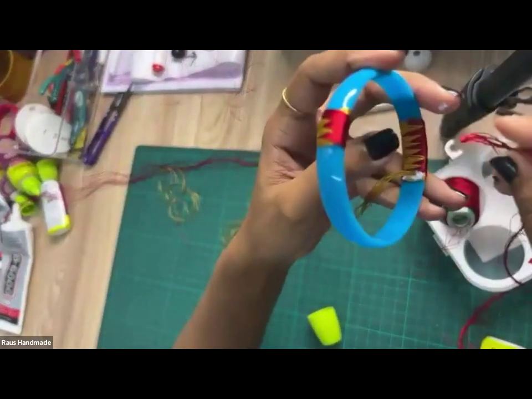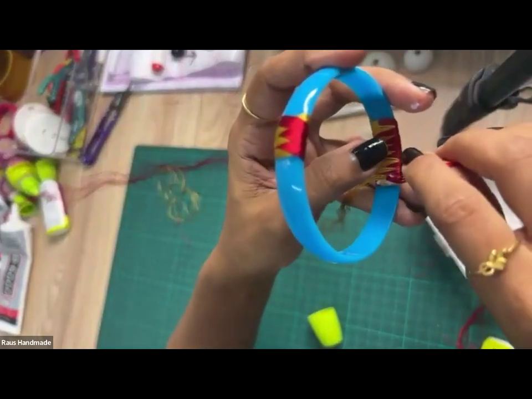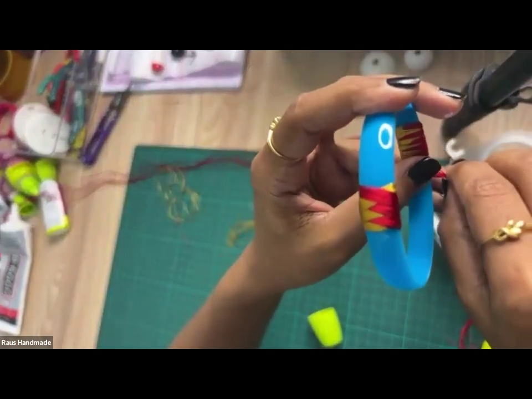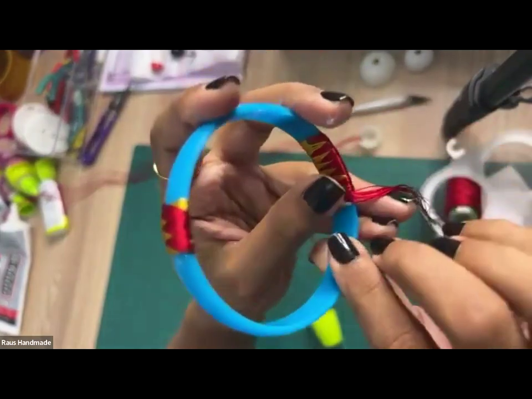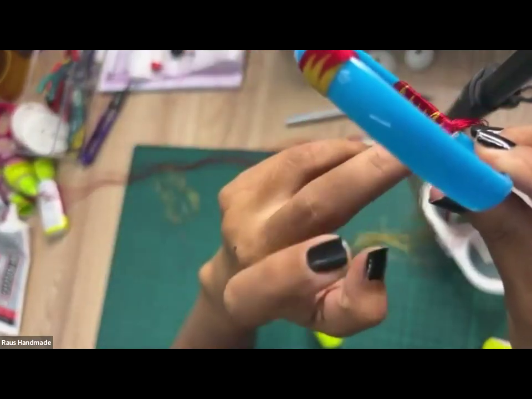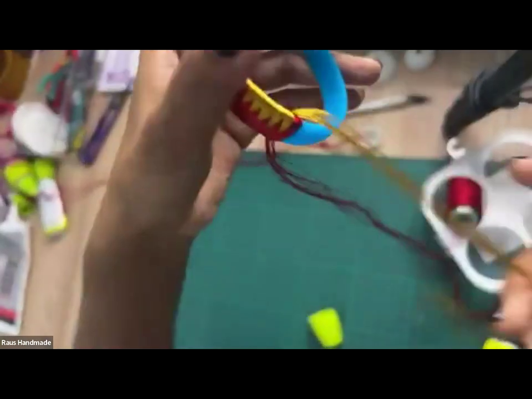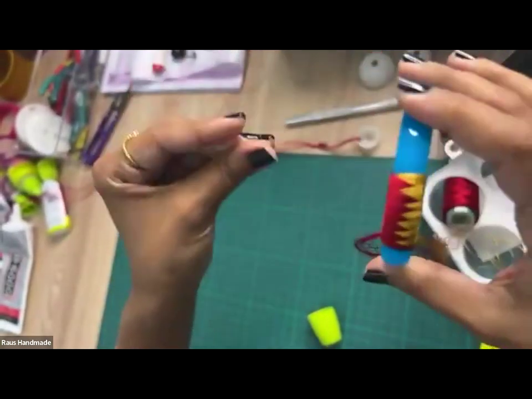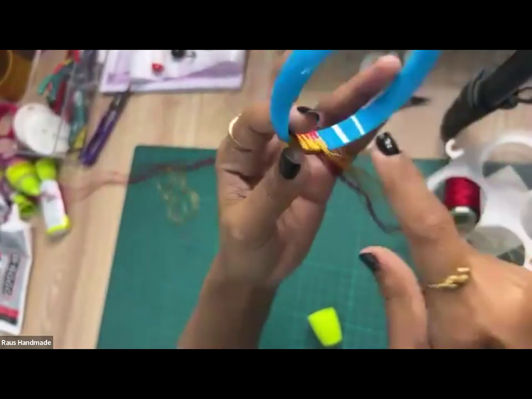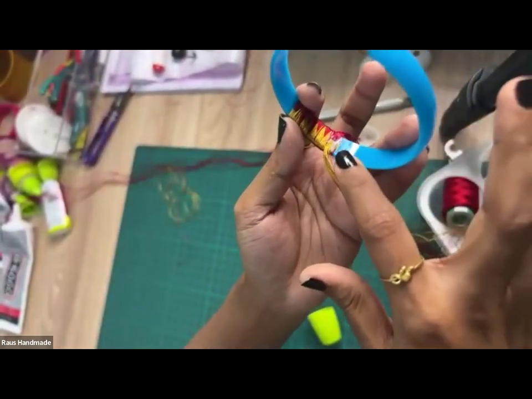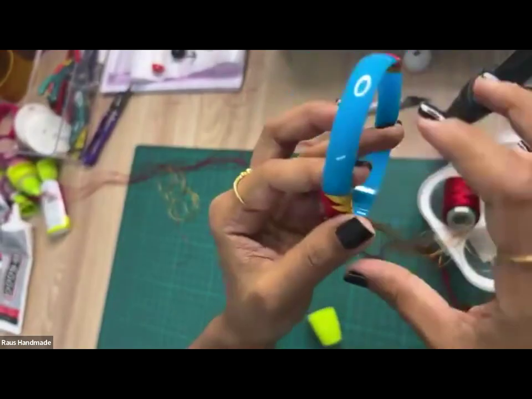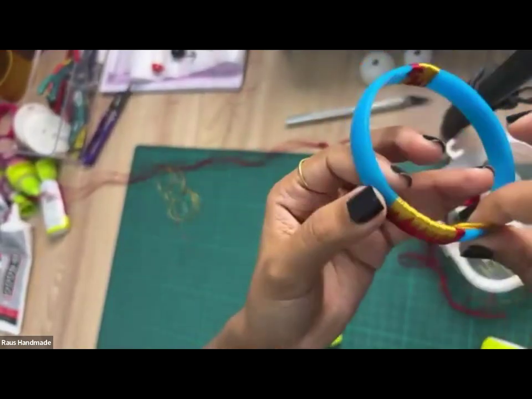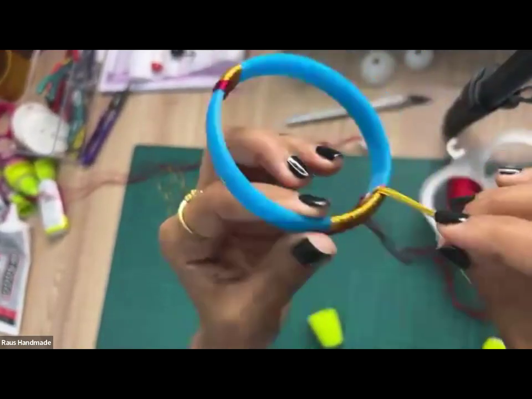So now what I'm going to do, you're going to attach the second color over here like this. Okay, and then you can start working as it is. So now both came perfectly where they should. So you can start working like this. You should actually leave some time to dry and then you should start working. If not, it will be much harder to work with.